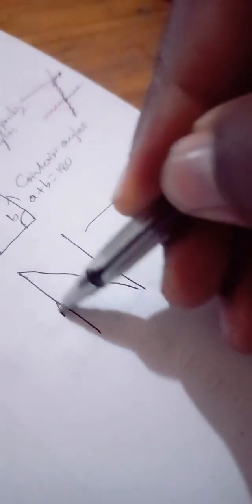N. It can be a Z, but it's the same with the N. So what we must know is these two lines are parallel. This is parallel to this.